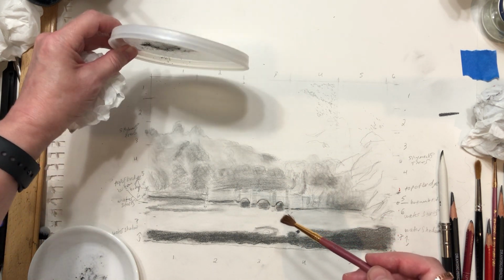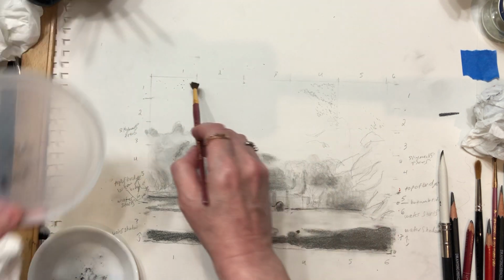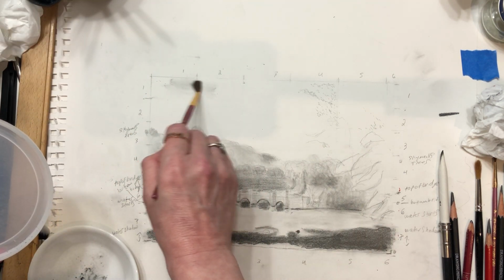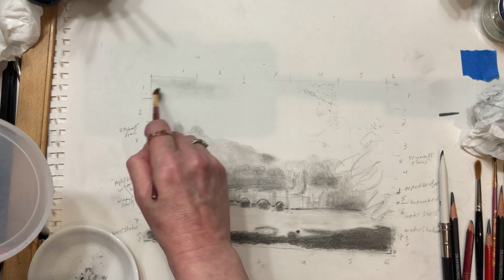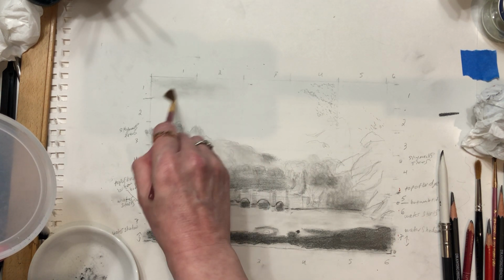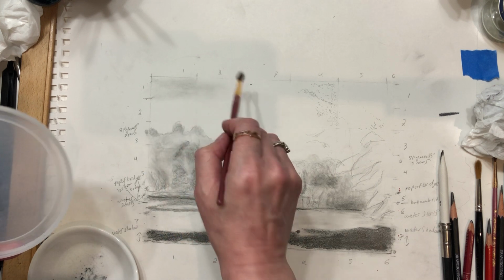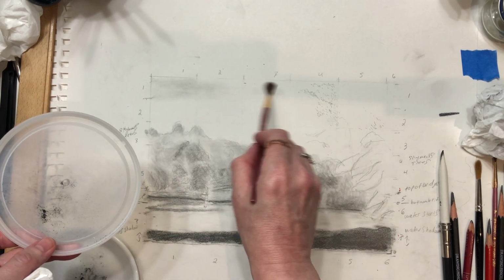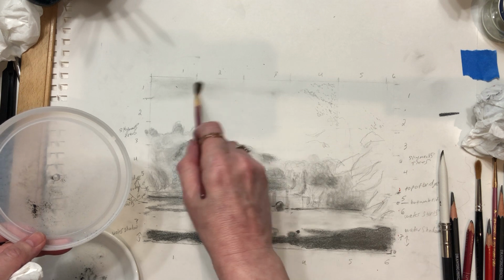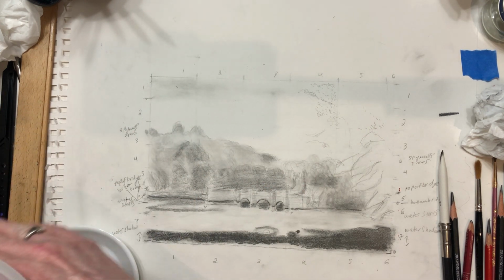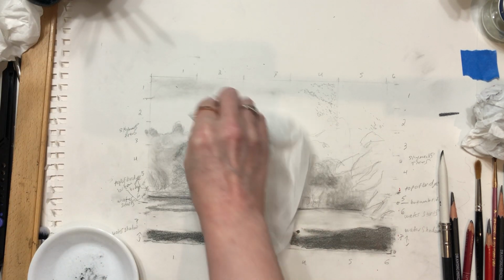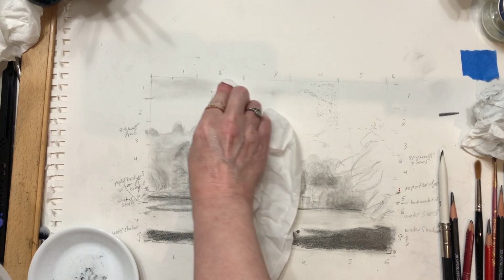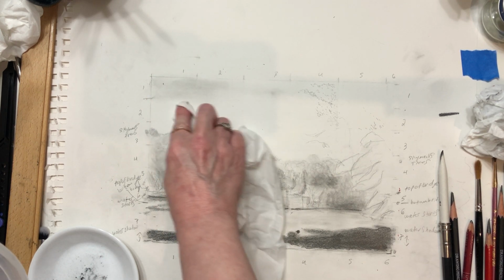Usually, not always, but usually the sky, even if it's a hazy day, will be a little bit darker at the top. Not always, but okay, let me see. I still feel like that's a little too dark, maybe. I'm just going to blend this down.